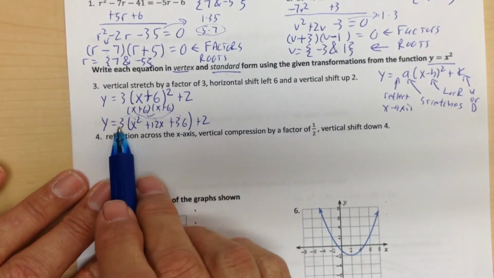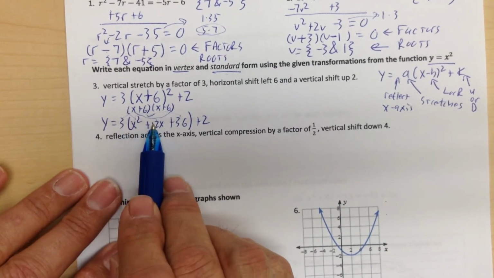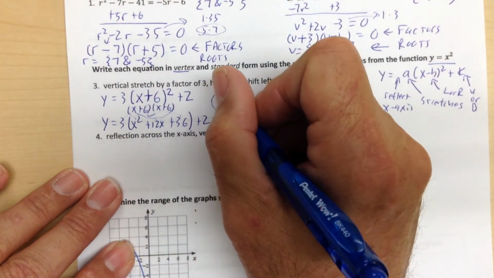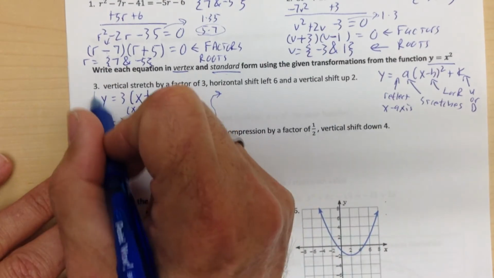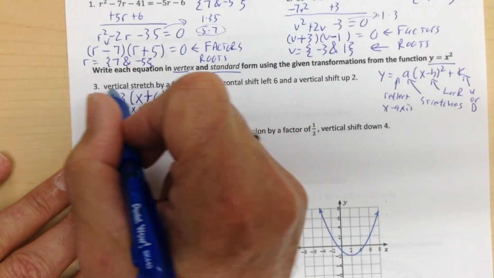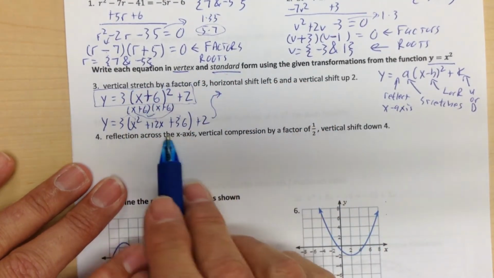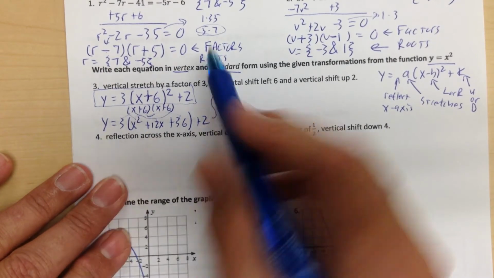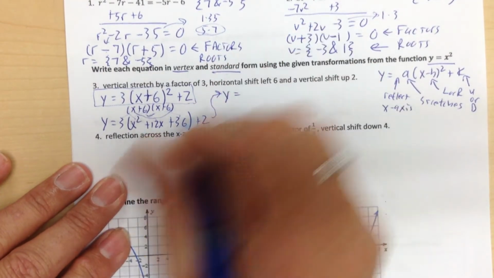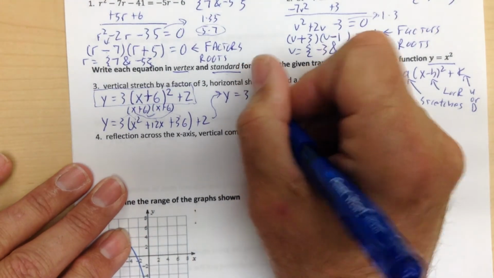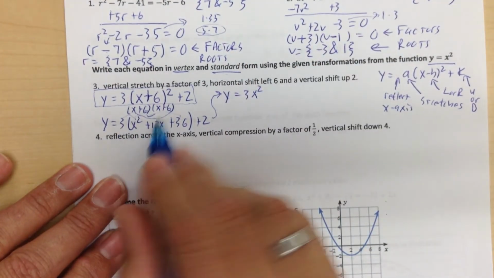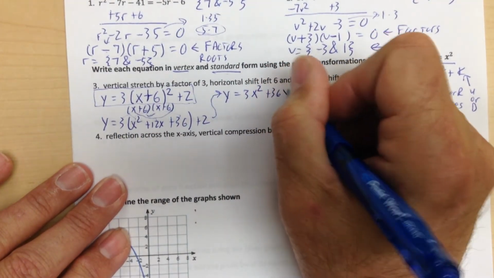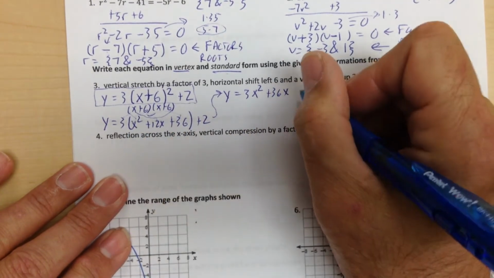So I'm going to take this equation and distribute the 3 to the x squared, the 12x, and the 36. And I'm going to write it up here. This right here is my vertex form. So that's my vertex form. Now I'm switching it to standard. I'm going to get y equals 3 times x squared is 3x squared. 3 times 12x is plus 36x. And 3 times 36 is 108.